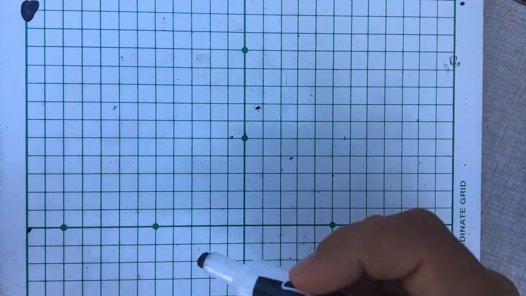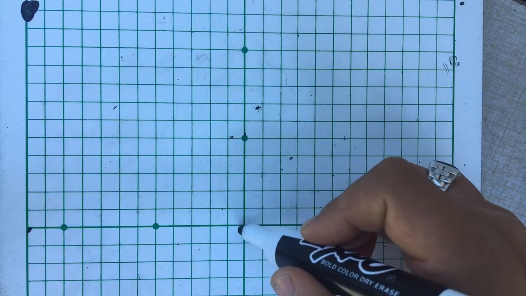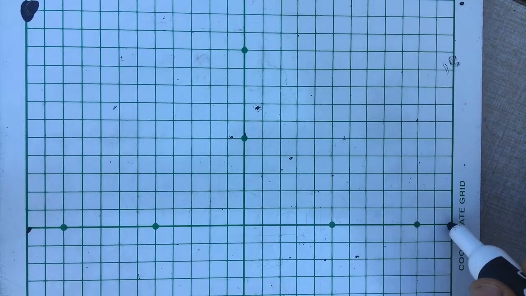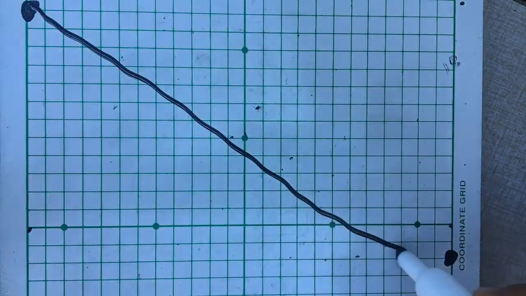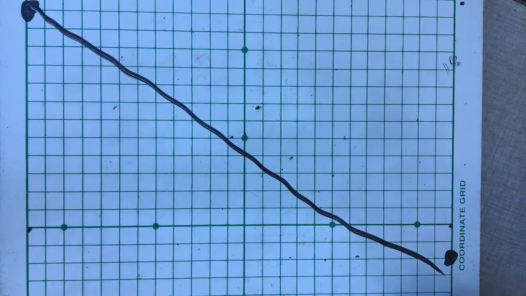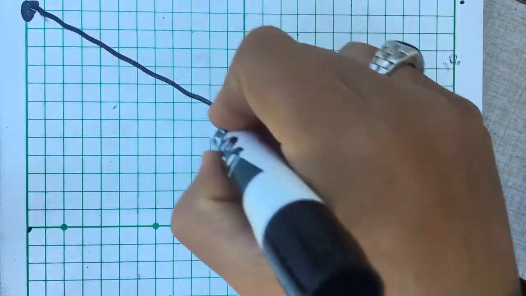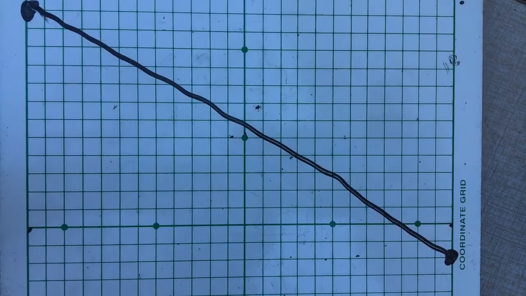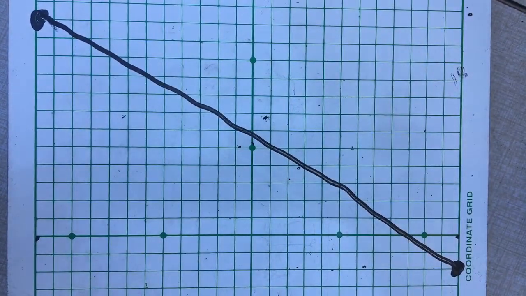And then I have positive 12, negative 4, which is this huge line that goes all the way across my screen. I've got to work with this huge distance.